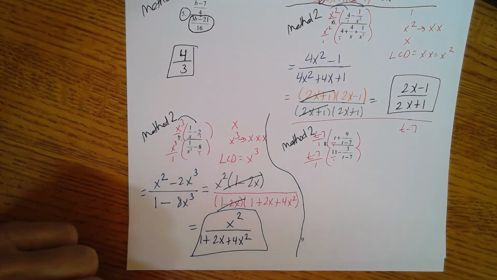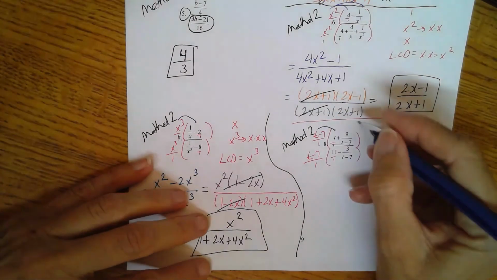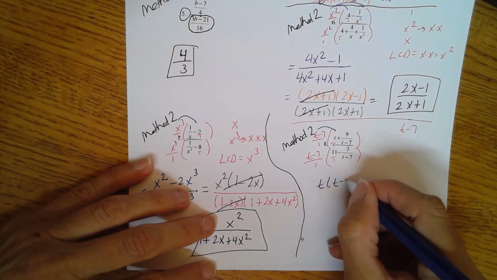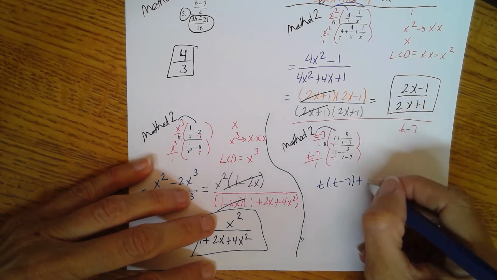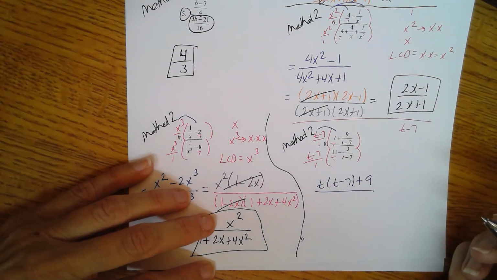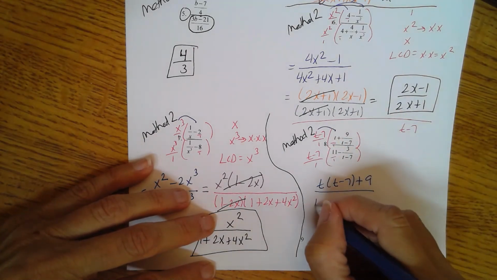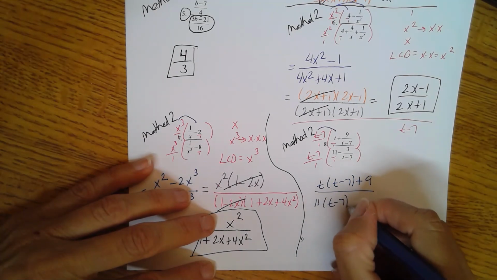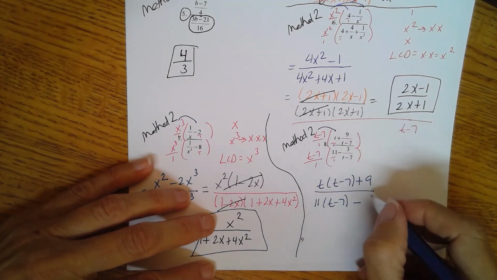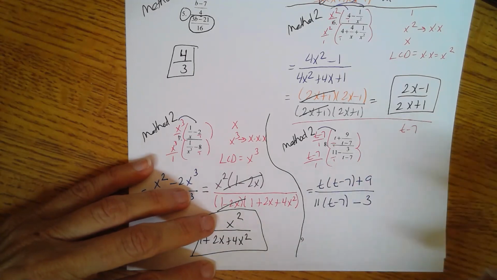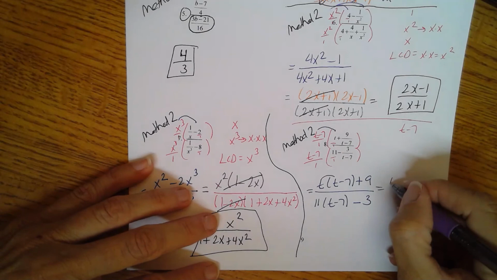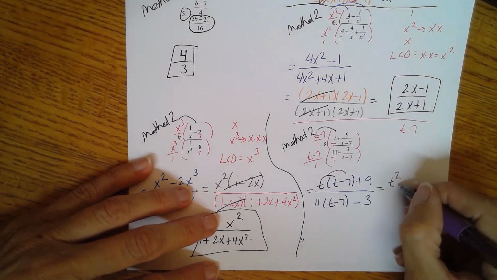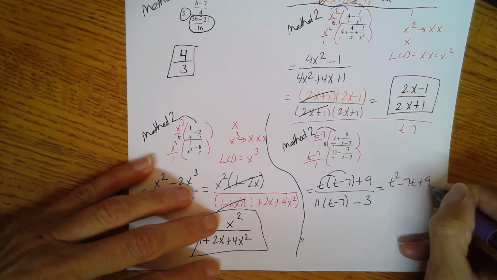So when I distribute t minus 7 times t, I get t times t minus 7. Plus t minus 7 times 9, but divided by t minus 7, I'm just left with the 9. In the denominator, I'm going to have the 11 times the t minus 7, minus the t minus 7's cancel, and I'm left with the 3. So I'll distribute my t. T times t is t squared. T times 7 is a minus 7t plus 9.